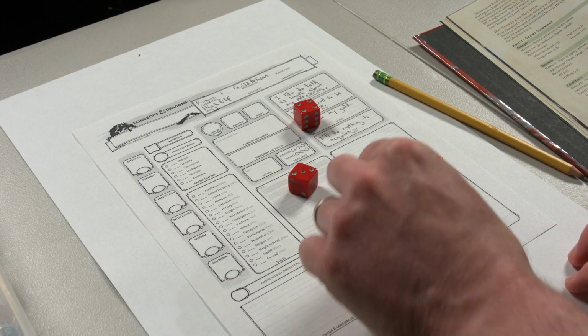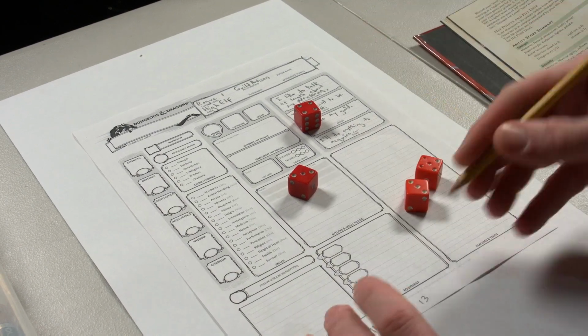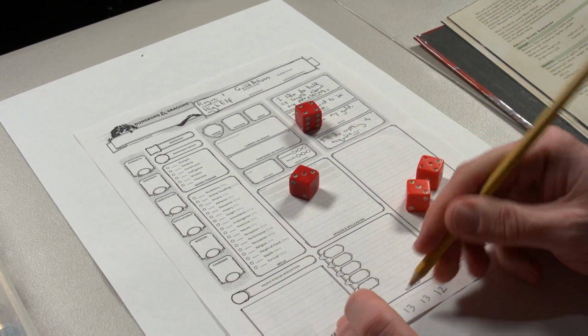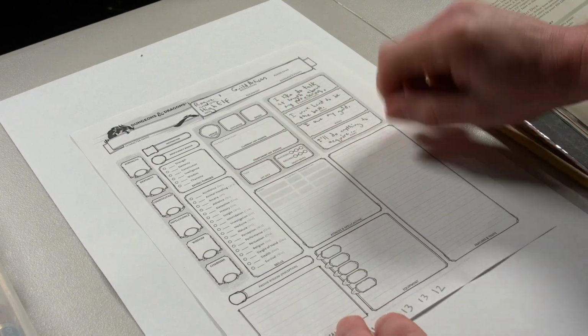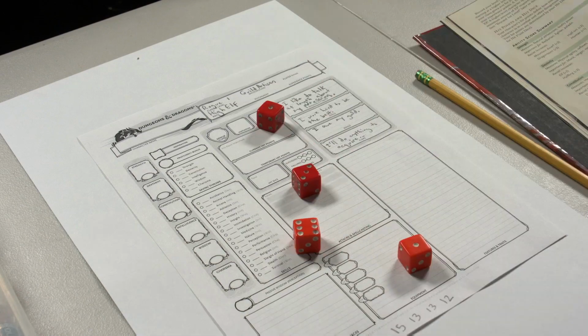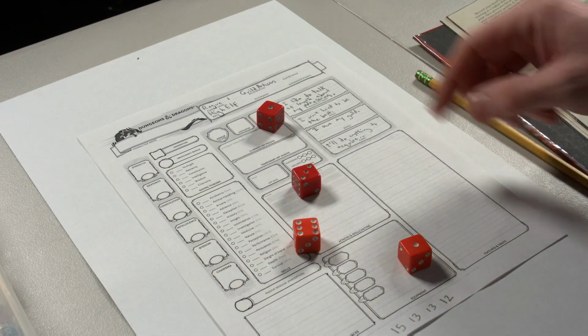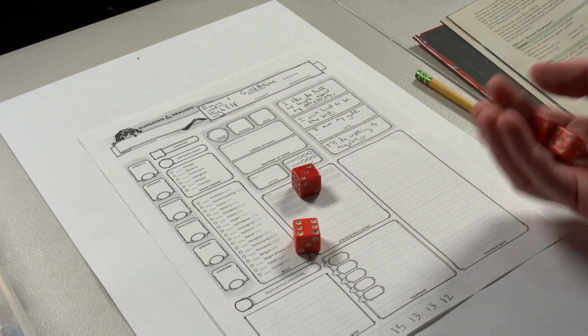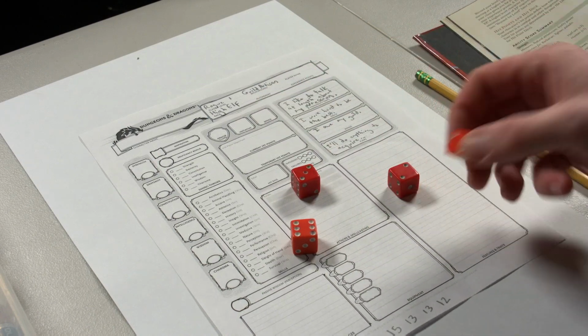Oh, so close. 5, 4, and 3 is 12. That's 5 of the rolls. This is the last one, baby. Last roll. Come on, come on, come on. Now, if we were doing my heroic system, I'd re-roll those ones. Let's do it. Damn it. Re-roll a 1.